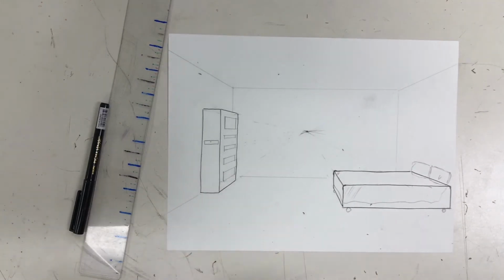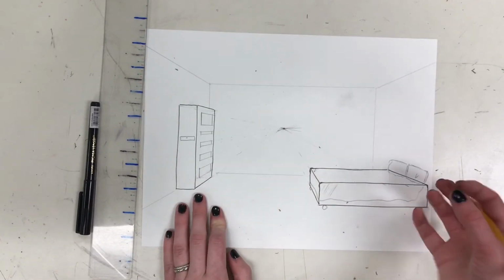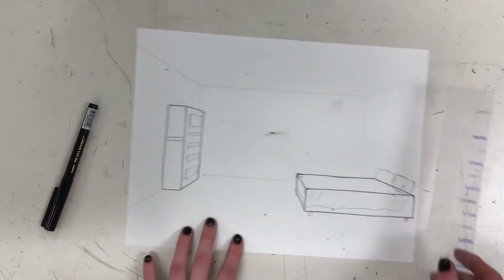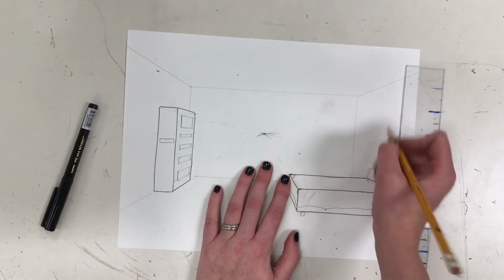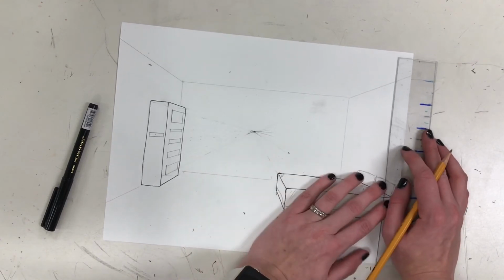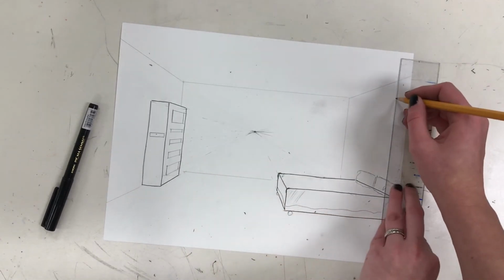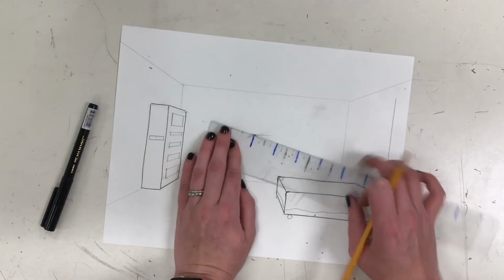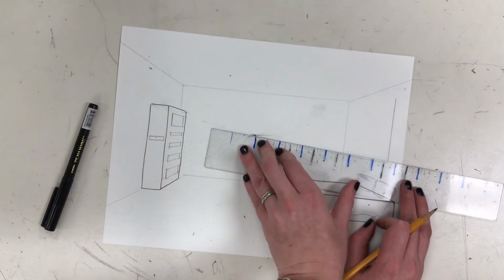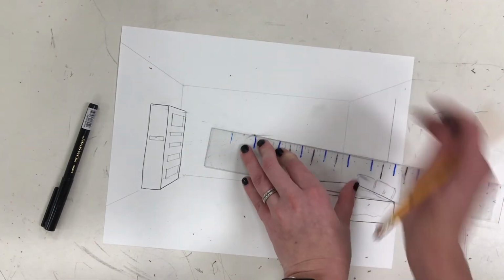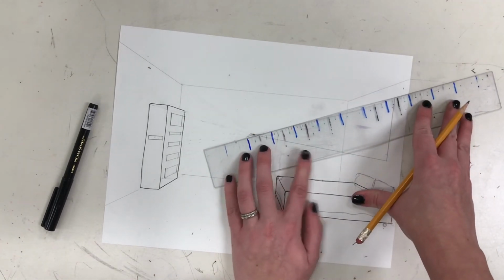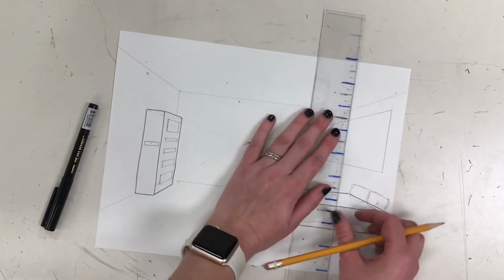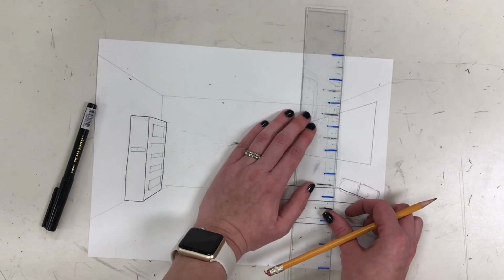To do an object that's flat, meaning it's not three-dimensional, it doesn't come into the room, you start kind of in the same way, but instead of starting with a whole square or rectangle, you just start with one line. So if I wanted to make a window on this wall, just do one line. Then I would connect those corners to the vanishing point. And then I would do another vertical line.